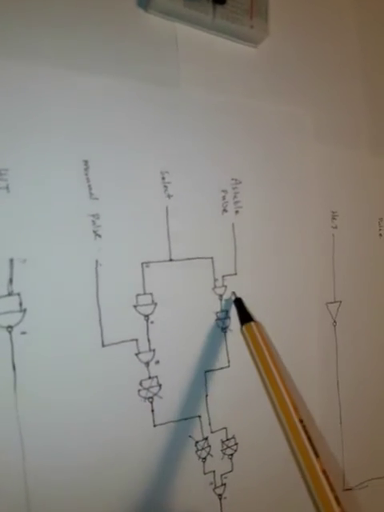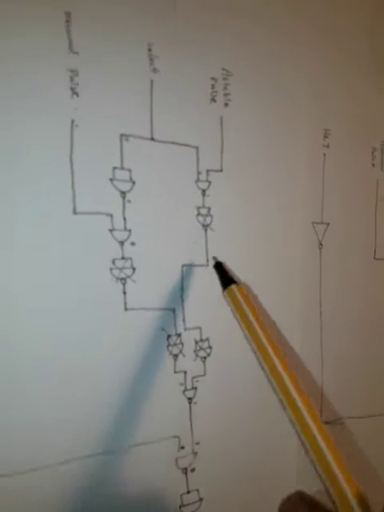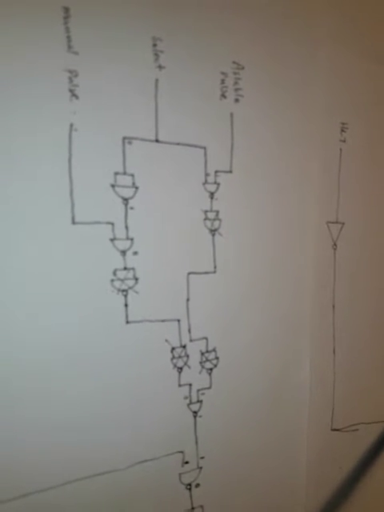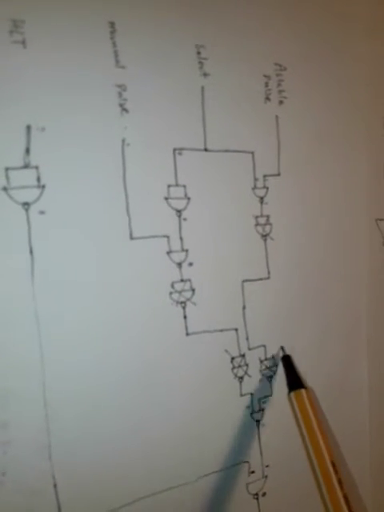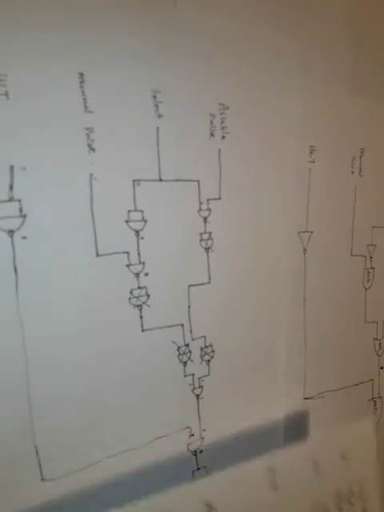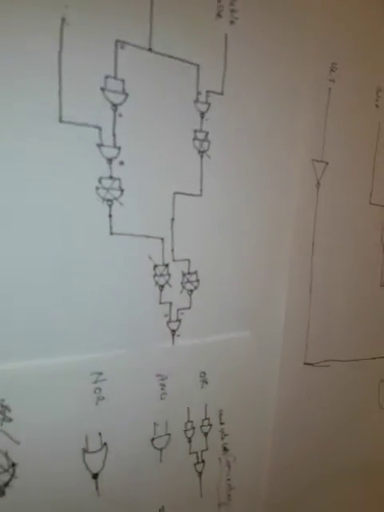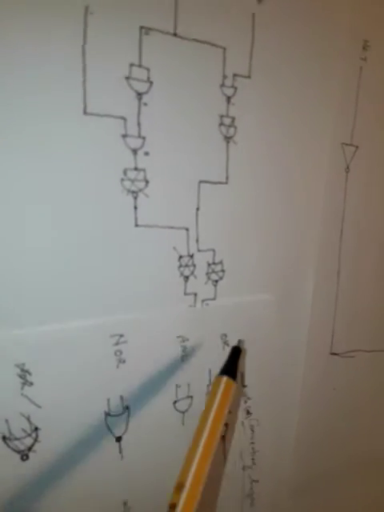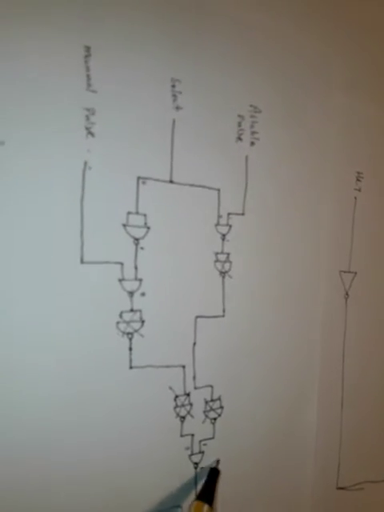We have the same system of NAND gates combined, and for the OR gates, the OR gate is replaced with this circuit. So if you have a look here again, you will see that my OR gate can be built with this NAND gate combination, which is what I have here as replacement for my OR gates.